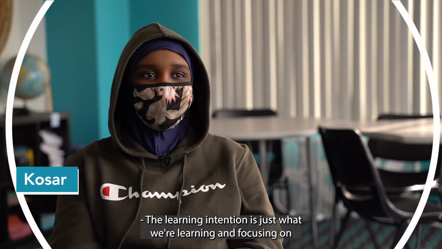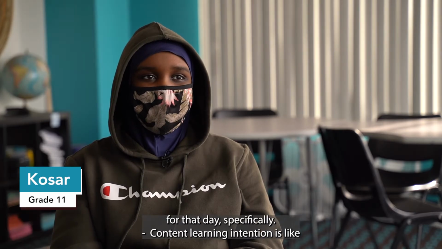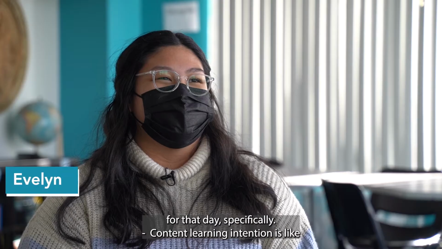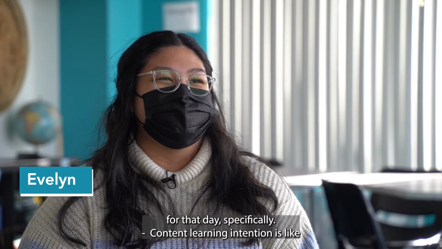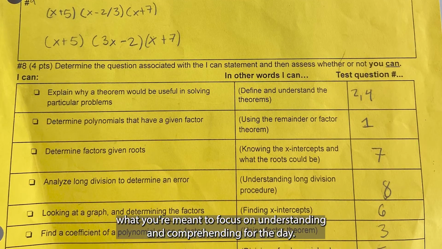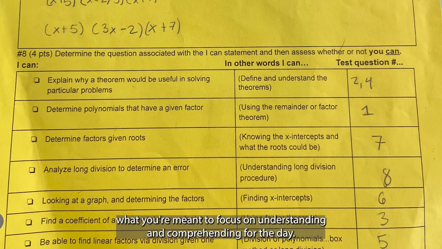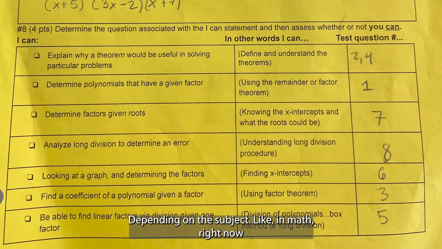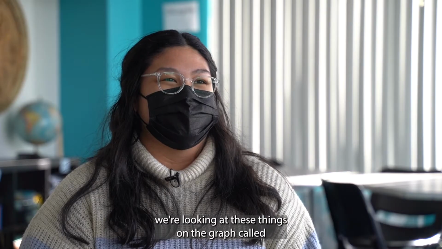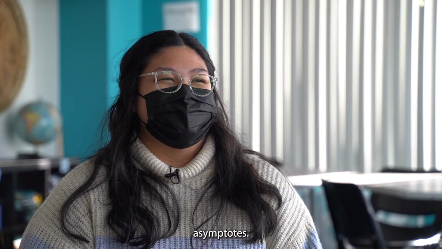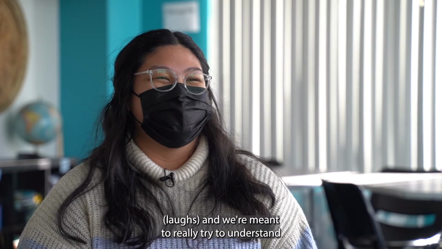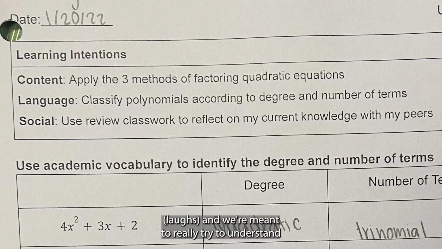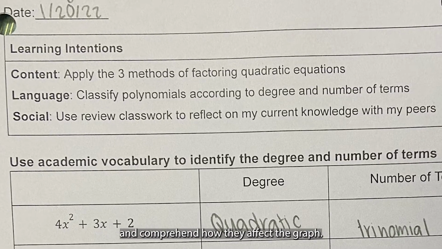The learning intention is just what we're learning and focusing on for that day specifically. Content learning intention is like what you're meant to focus on, understanding and comprehending for the day, depending on the subject. Like in math, right now we're looking at these things on the graph called asymptotes, I think. And we're meant to really try to understand and comprehend how they affect the graph.